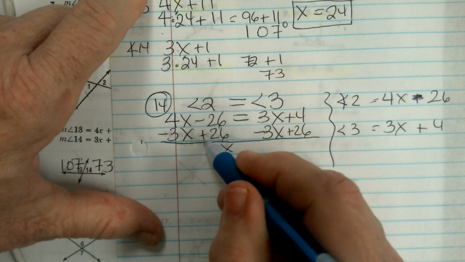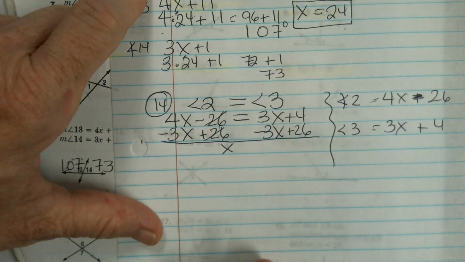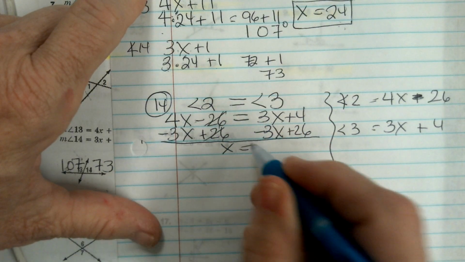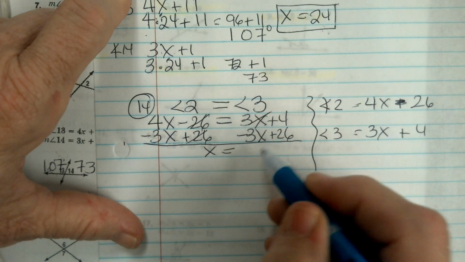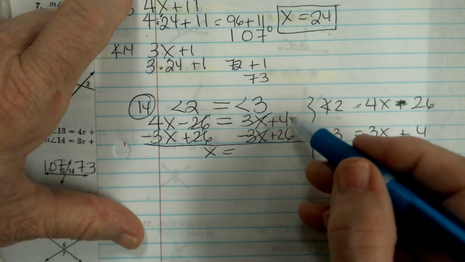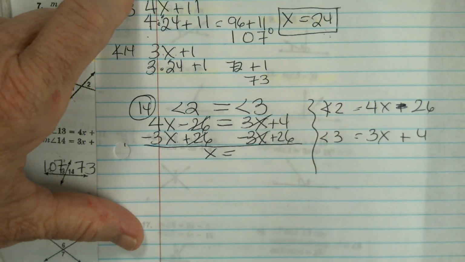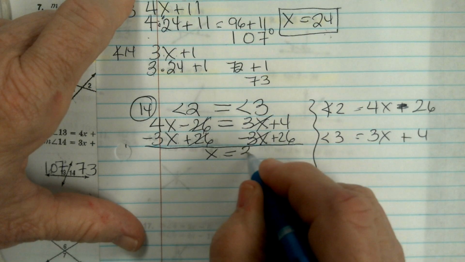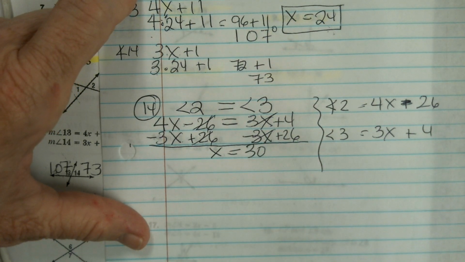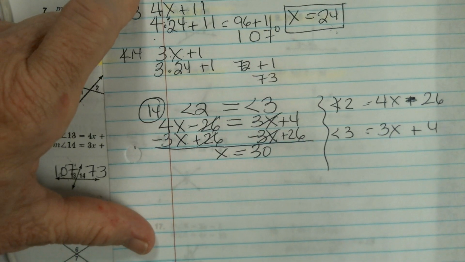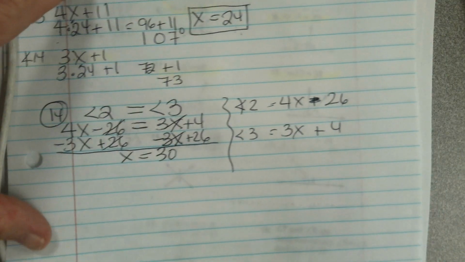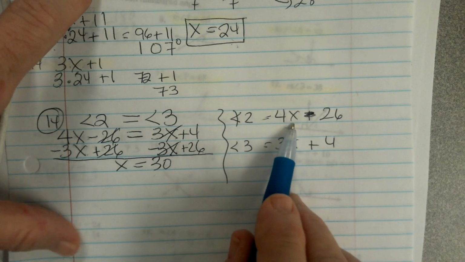1x. And plus 26 cancels out, minus 26 is equal to 3x cancels out, minus 3x. What's 4 and 26? 30. Is going to be 30. Is that my angle measure? No, that's just your x value. So you've got to go over here and plug it back in.